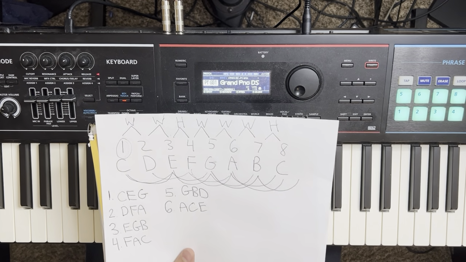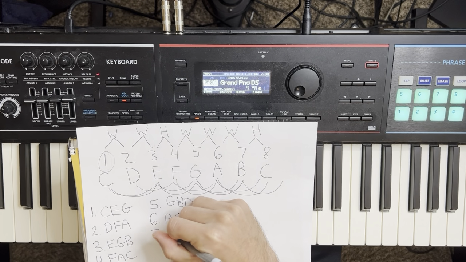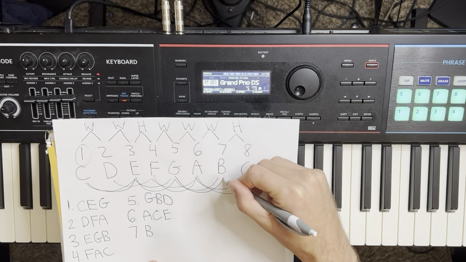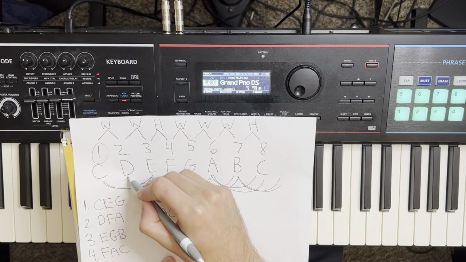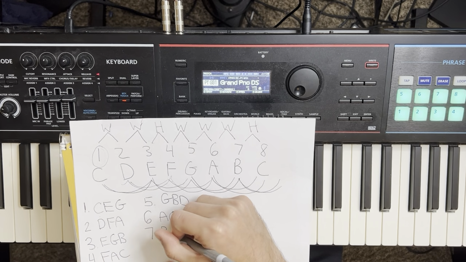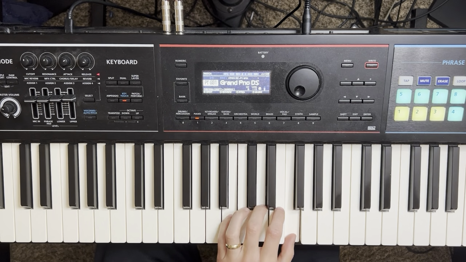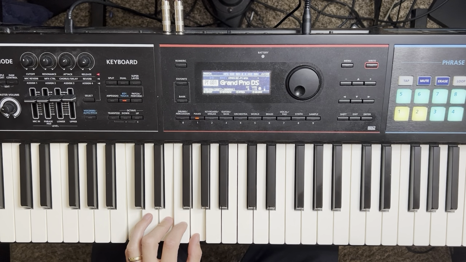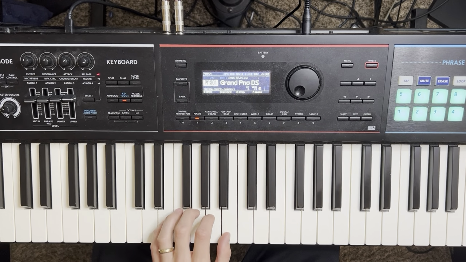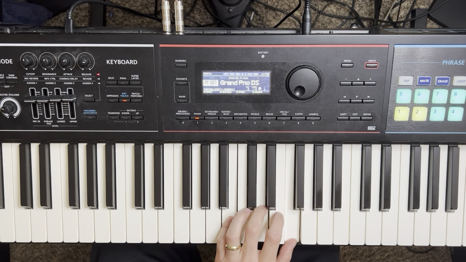And then last but not least, the 7 chord in our scale is starting on B. Do every other letter from B. So B skips over C, it wraps around, takes us to D. Skip 1 from D, takes us to F. So B, D, F. So you can see that every chord is just starting on a note, and then doing every other letter. So here's our 1 chord, our 2 chord, our 3 chord, our 4 chord, our 5 chord, our 6 chord, and our 7 chord.